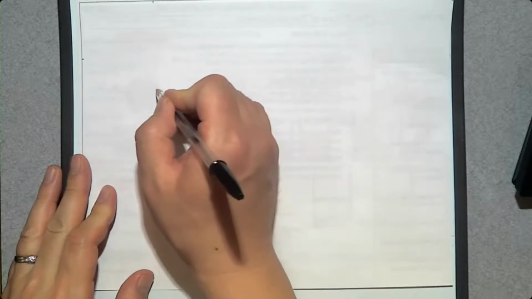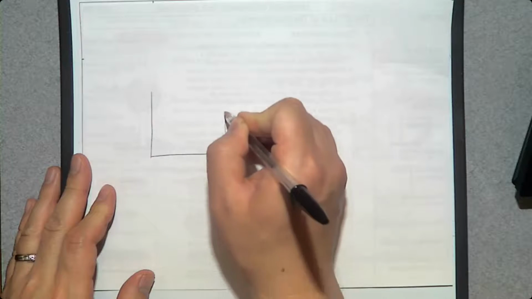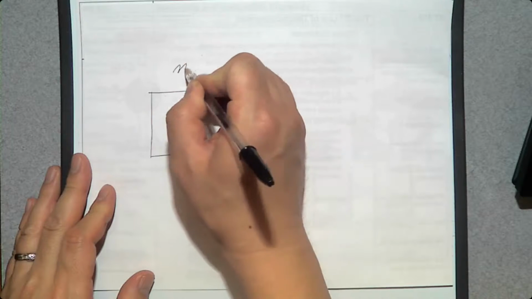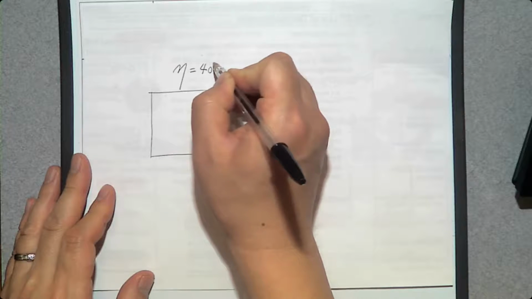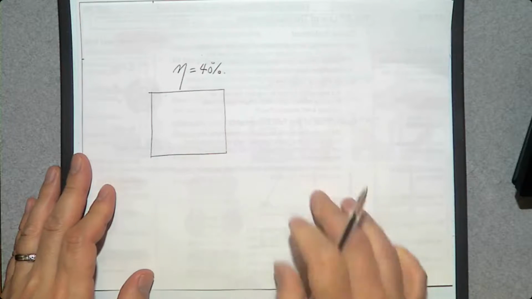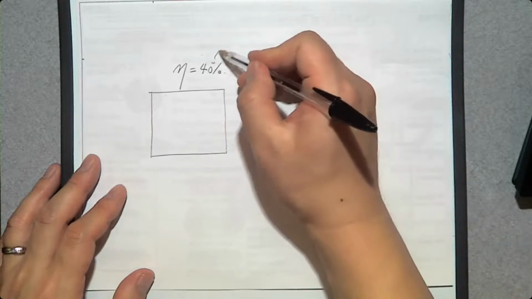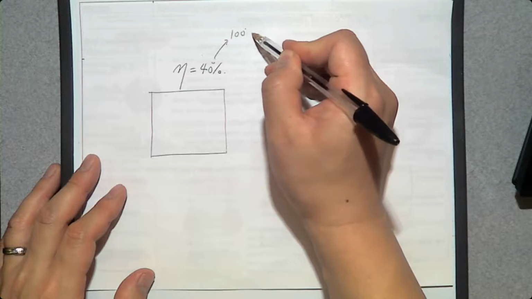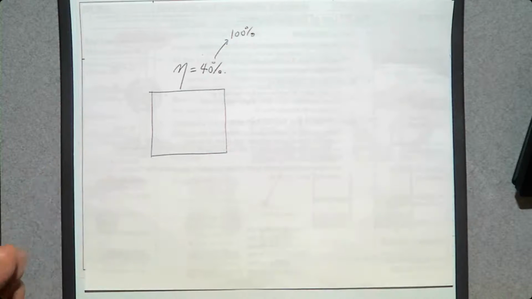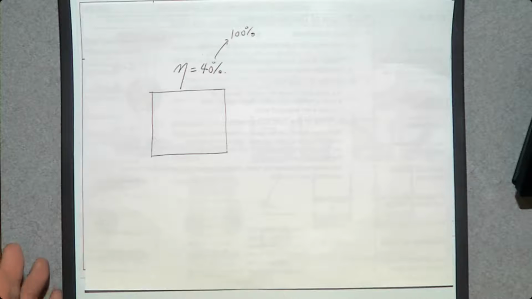Then, how can you improve the efficiency? Let's say there is a power plant that runs at efficiency 40%. Can you improve it? Maybe, right? Then can you achieve 100% efficiency? Let's say that you are the god of engineer. Can you achieve 100% efficiency?